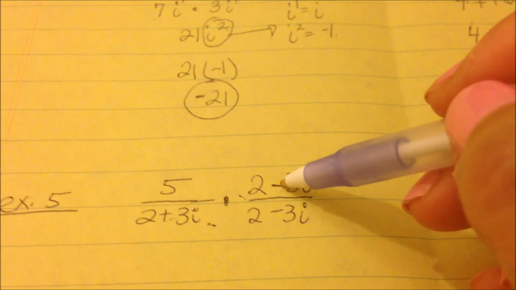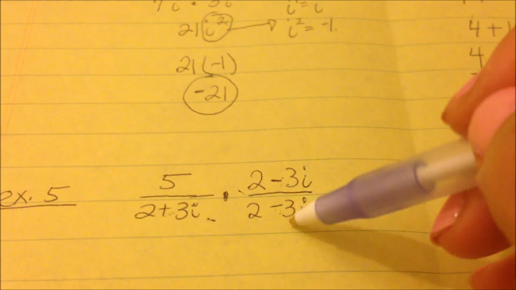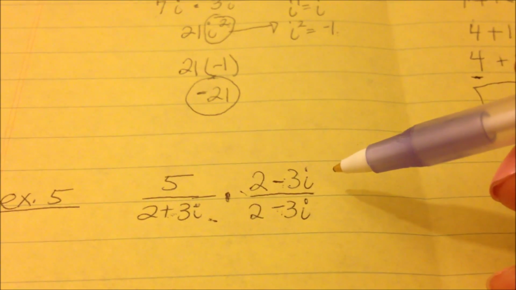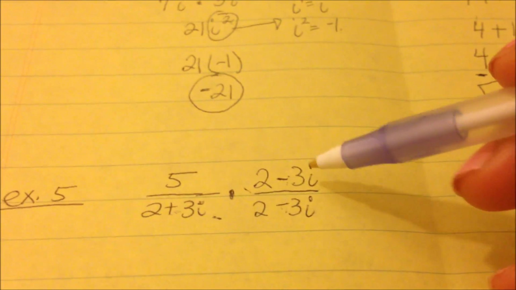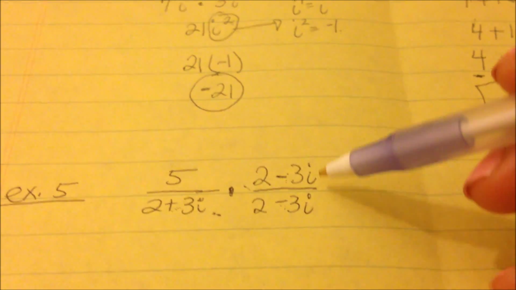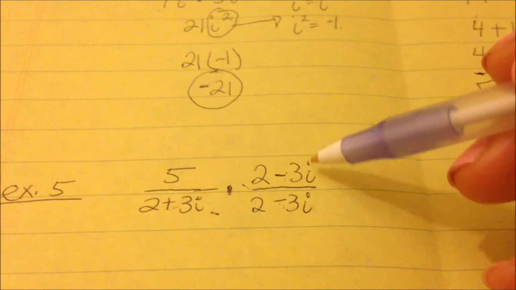Okay? But make sure the signs are the same top and bottom, because legally, up here, if I say 5 divided by 5, 5 divided by 5 is 1. So same thing with this one. If I put 2 minus 3i divided by 2 minus 3i, since they're identical, this technically is a 1 right here.